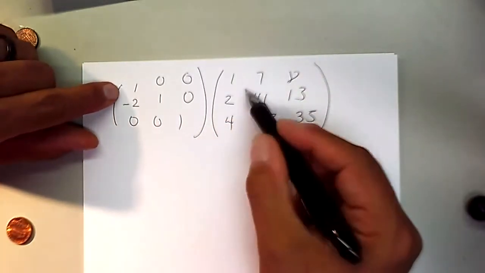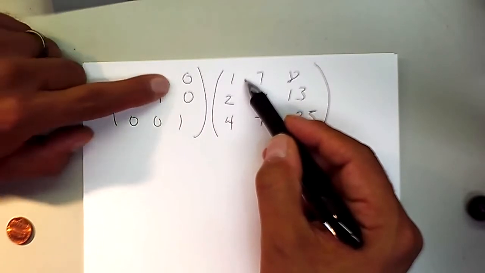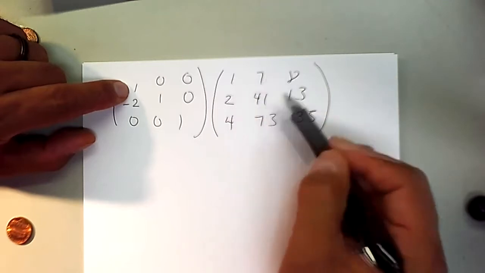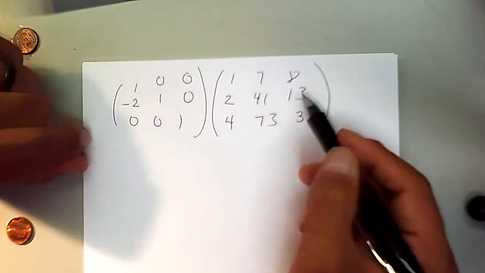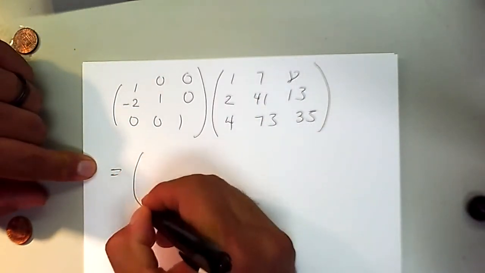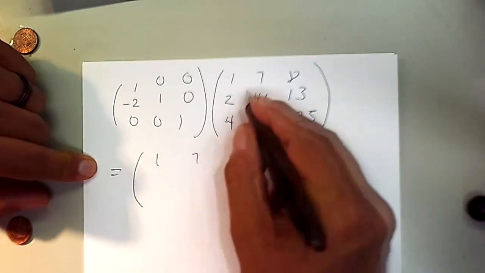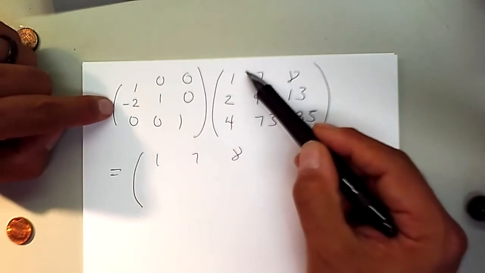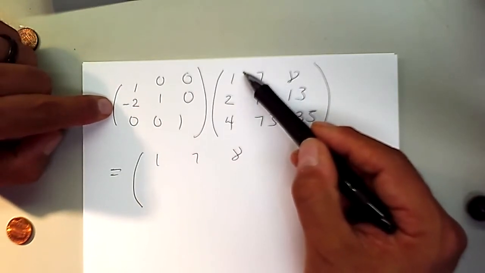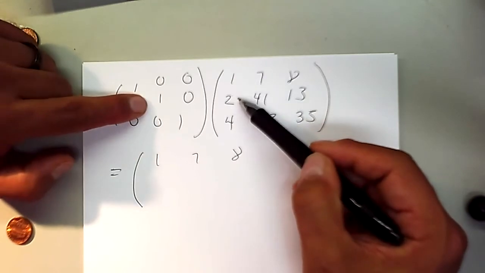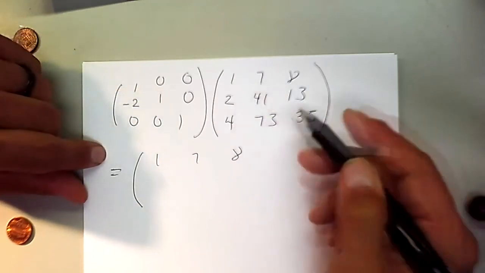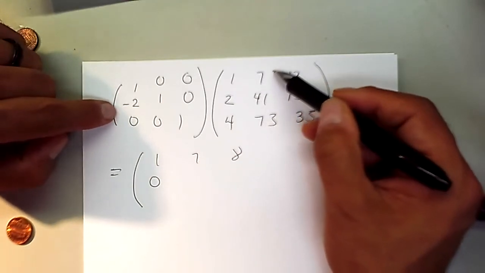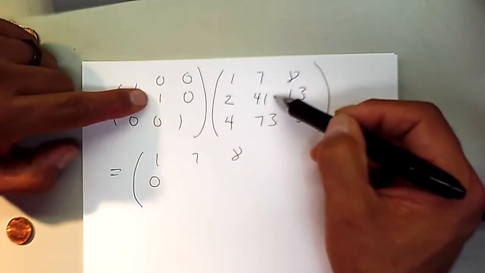So let's see. This row indicates that we're going to pick the first entry on each one of those columns, and then nothing else. So this product will be 1, 7, 8 on the first row when we multiply those 2 matrices. And then we're going to have -2 plus 2, 0 plus 0. So that's going to be automatically 0. -7 plus 41.